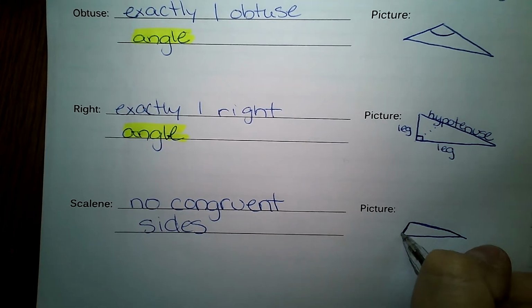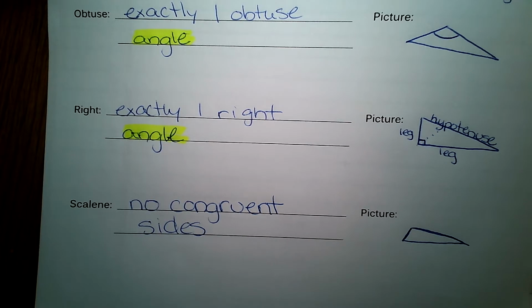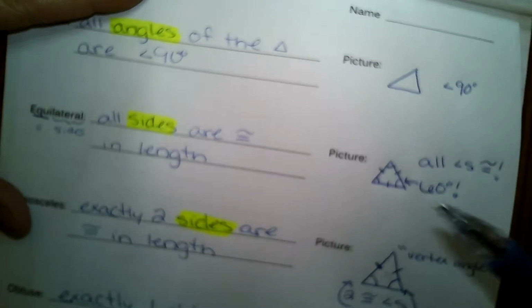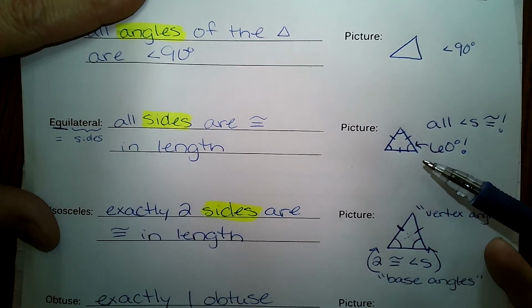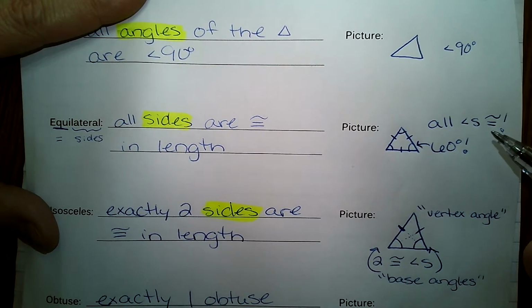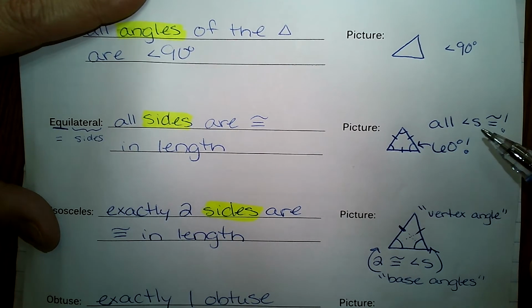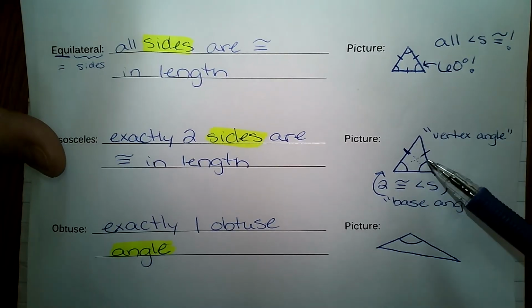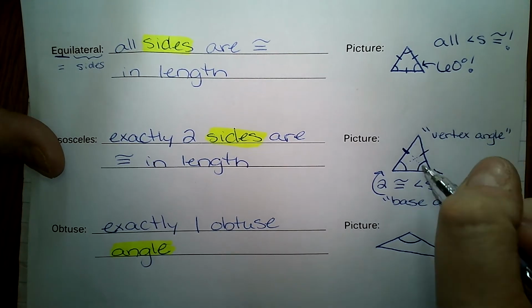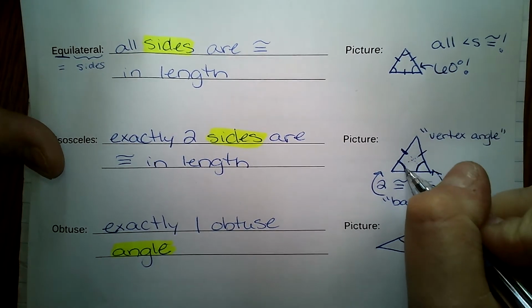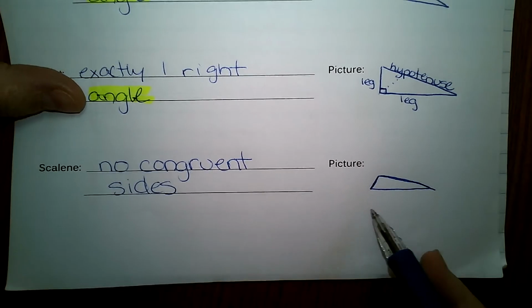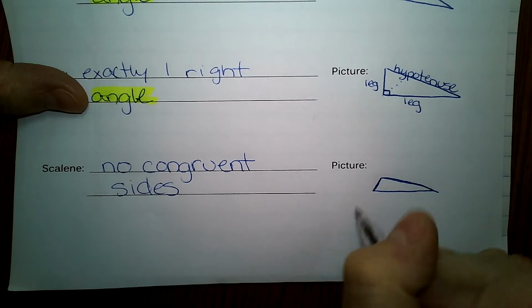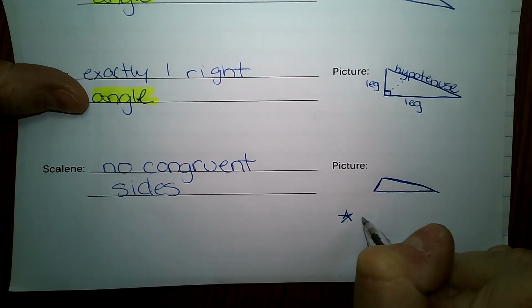No congruent sides. Guys, what happens, let's go back up here to the top. Let's look at equilateral. When we had 3 congruent sides, it forced all the angles to be congruent. When we had 2 congruent sides, it forced 2 of the angles to be congruent. So if we have no congruent sides, that means no angles are congruent.